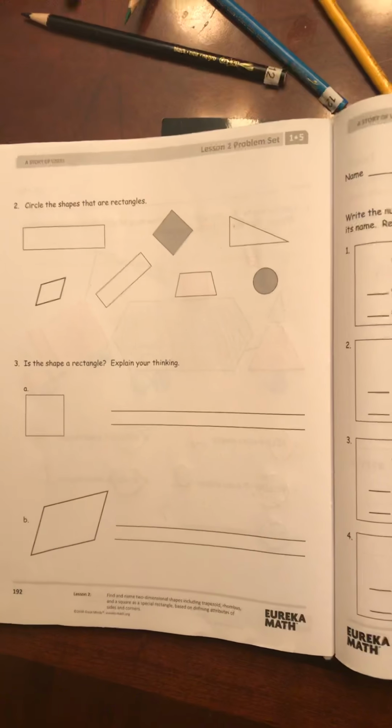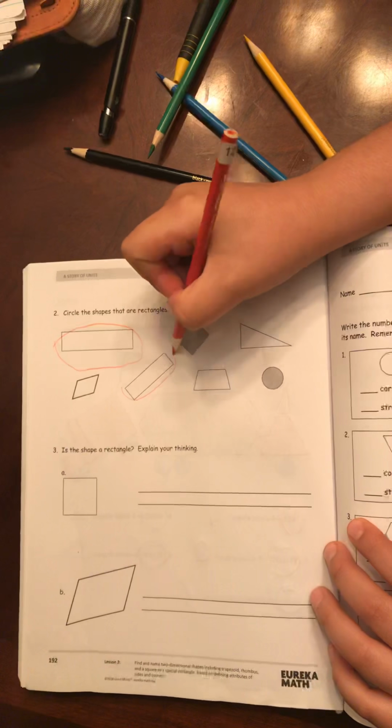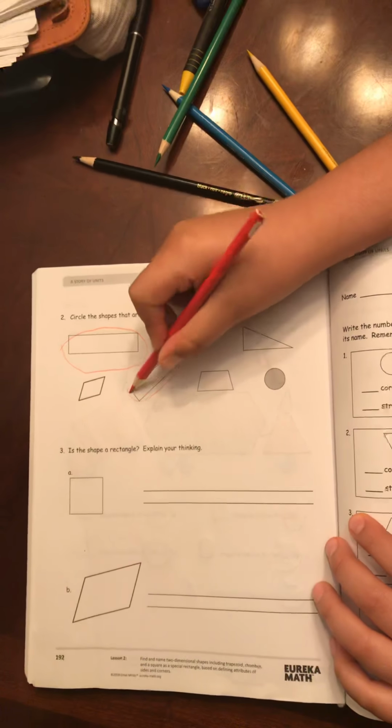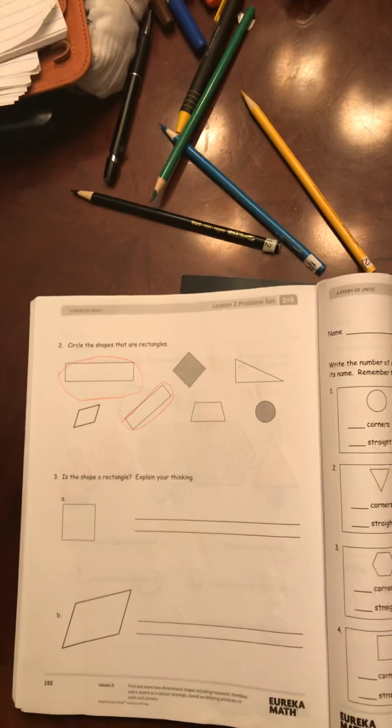That's a rectangle because it has 4 sides and 4 corners, and the corners are square. That shape has 4 sides and 4 corners, and there are no more rectangles. I'm going to put a square in every corner to show that they are square corners.